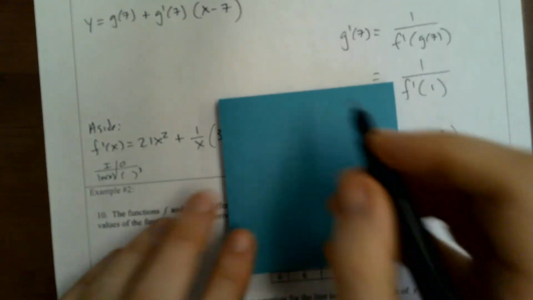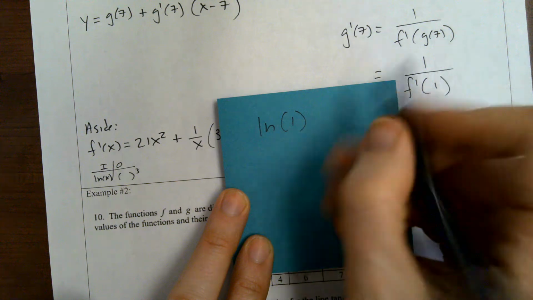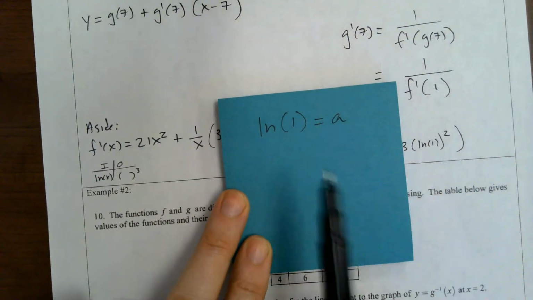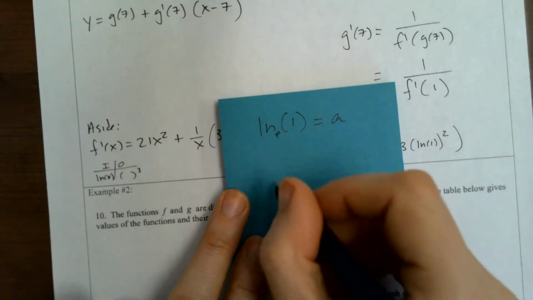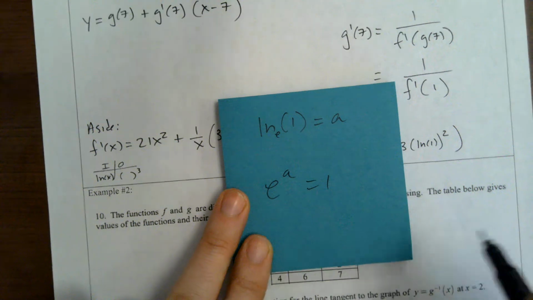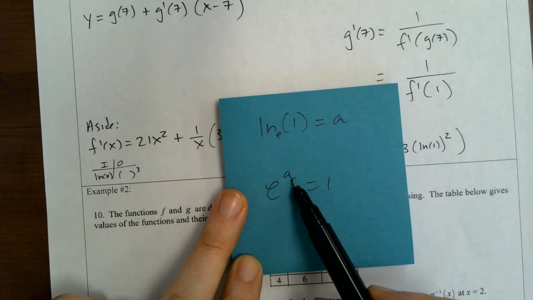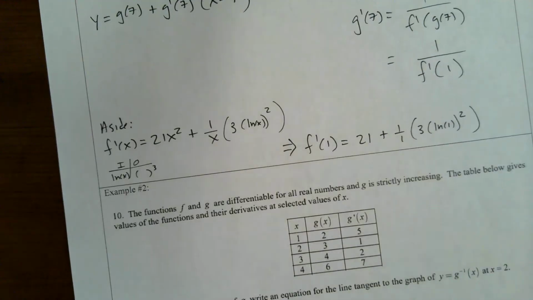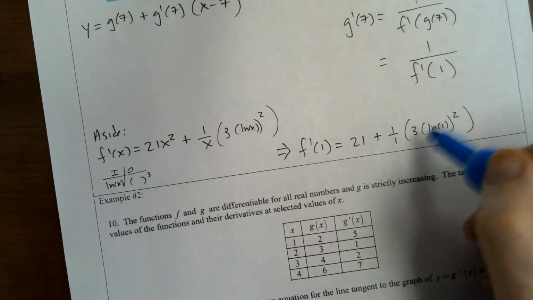All right, so like if you ask yourself, the natural log of 1, suppose you don't know what it is and you let it equal something, a. Convert this to exponential form. Okay, that base is e, so it'd be e to the a is 1. Well, what's a got to be if it's an exponent and you end up getting 1? It's 0. All right, so anyway, it's better just to know that this is 0.